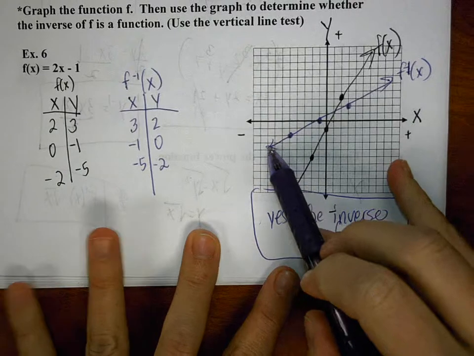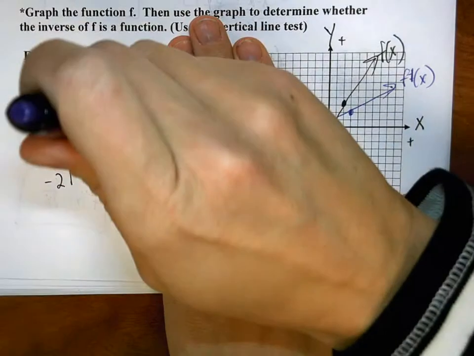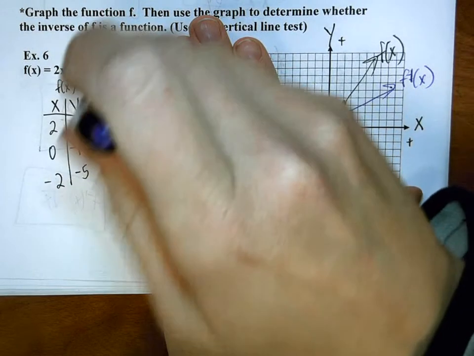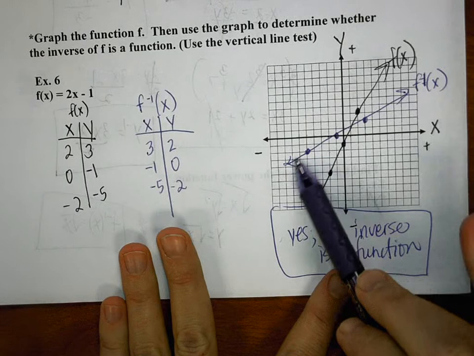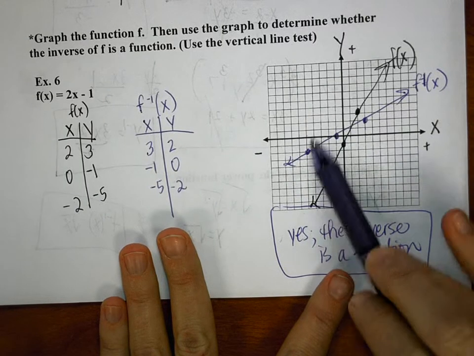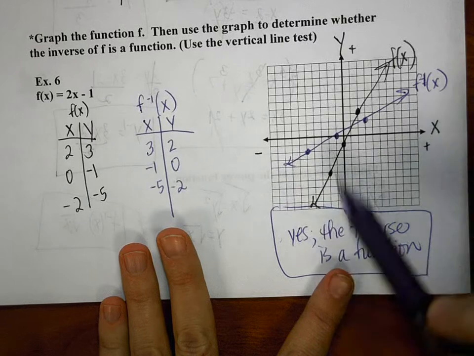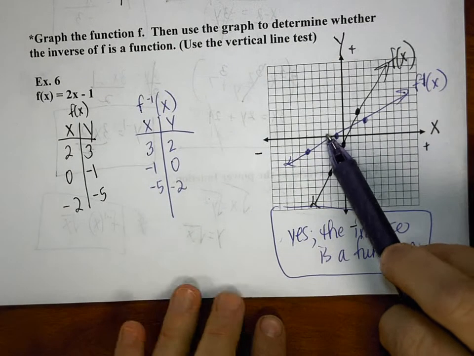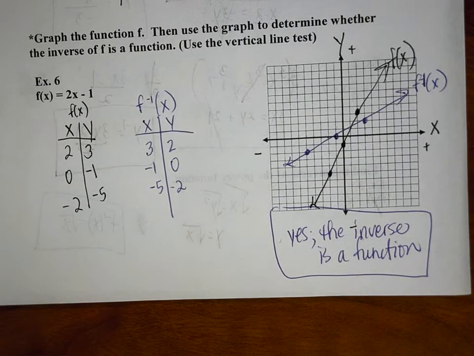So basically what you're looking at is your x values. If your x values don't repeat, it's probably a function. If your x values repeat, then it's not a function. But the vertical line test is basically, if you were to draw vertical lines, it would only hit one point on the graph at a time. And you're only looking at the purple line, not both of the lines. Okay? All right. Are you ready to move on?